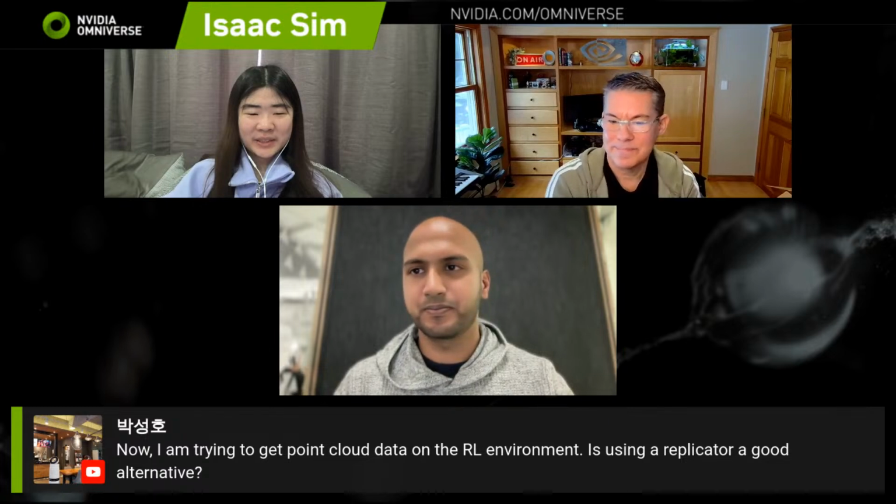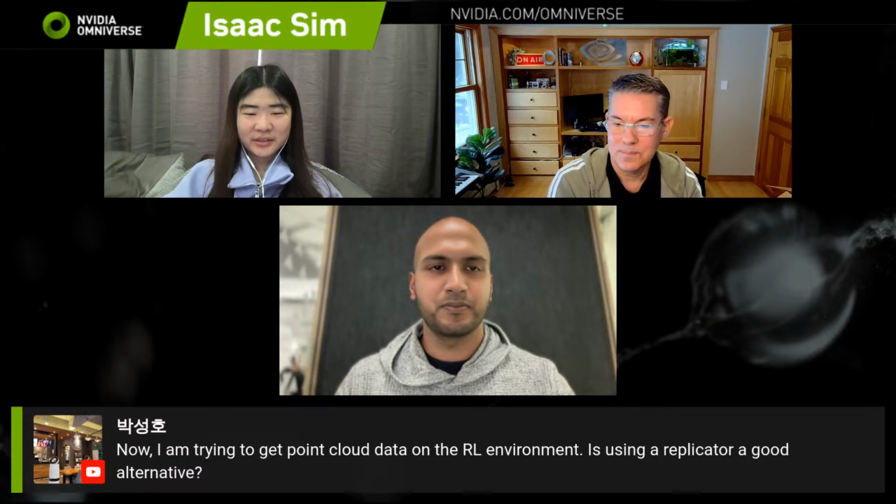Awesome. Okay, we have another question here. I'm trying to get point cloud data in the RL environment. Is using Replicator a good alternative?